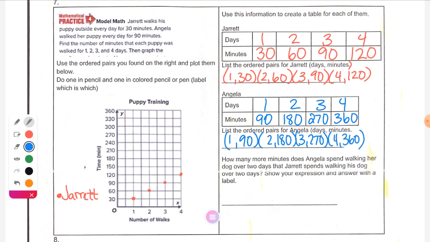Now let's graph them. We'd go over to the 1, up to the 90, over to 2, up to 180, 3, 270, and 4, 360. Just by looking at, oh, what did I forget? Key, add my key so we know blue is Angela.